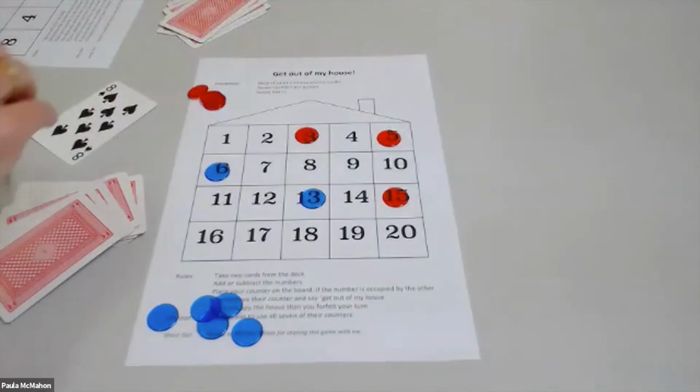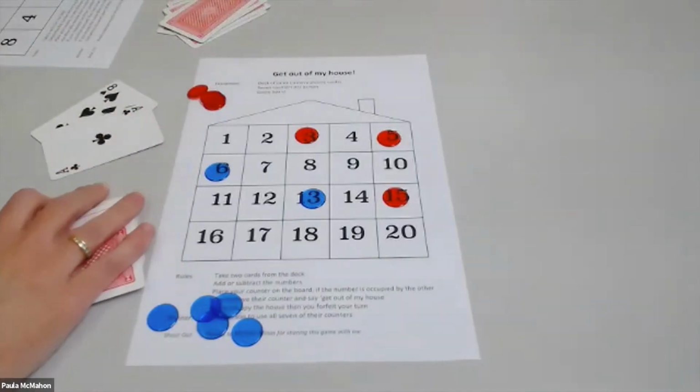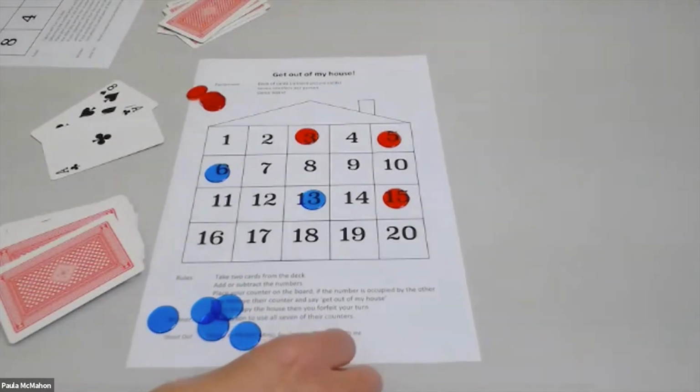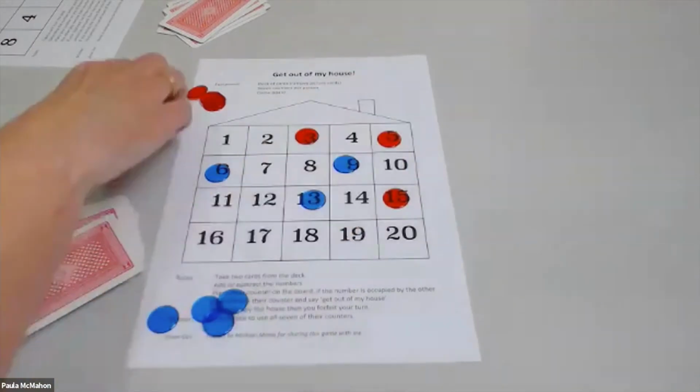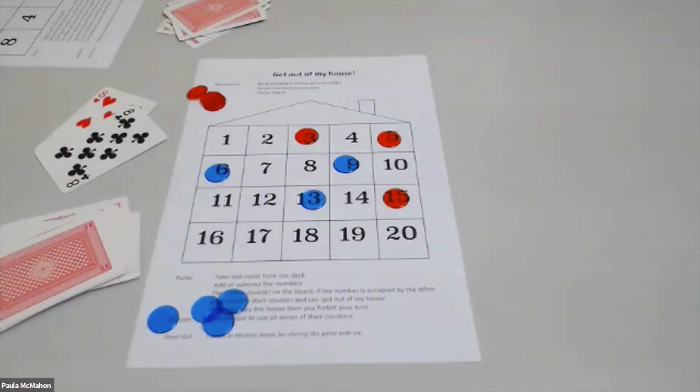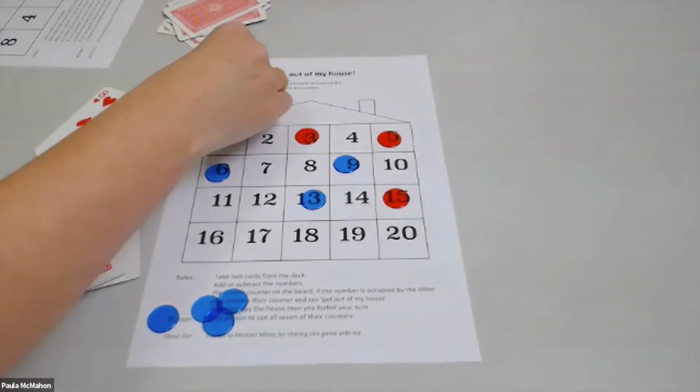Here come your cards, Robert. You got 8 and 1. Okay, Robert's gone for 9. Okay, 8 take 8 is 0. I don't have a 0 in my house, so I've got to do 8 plus 8, which is 16.